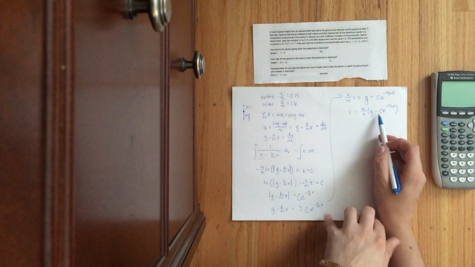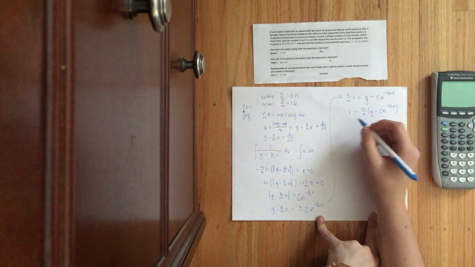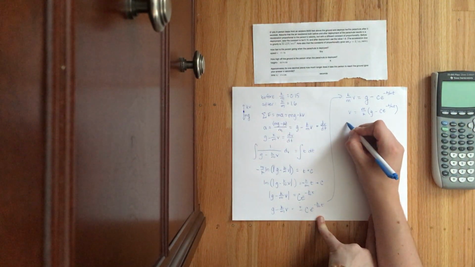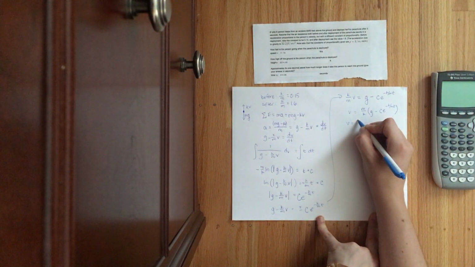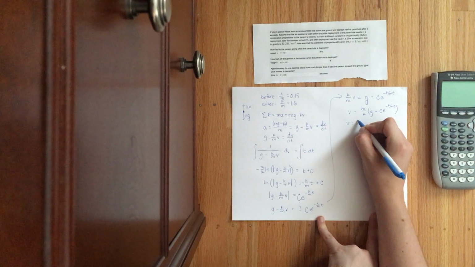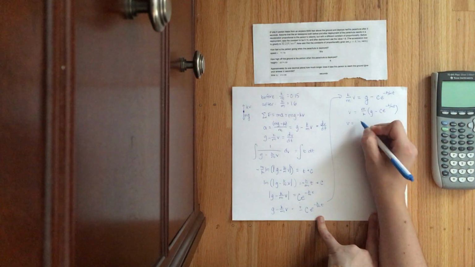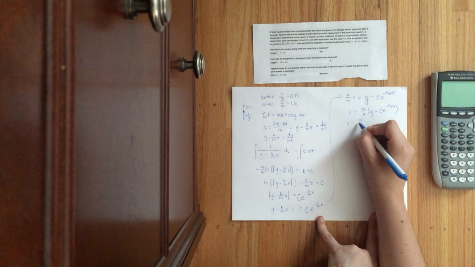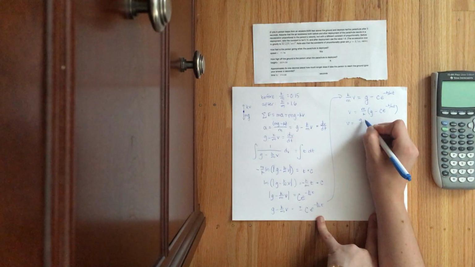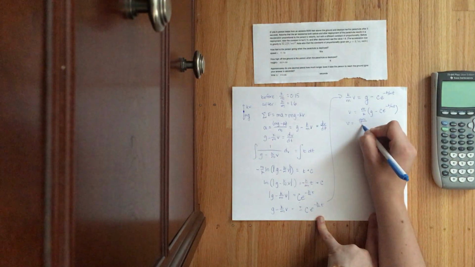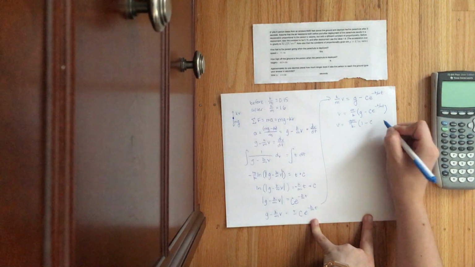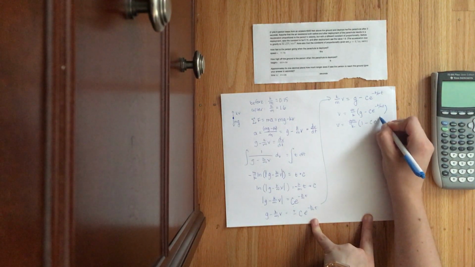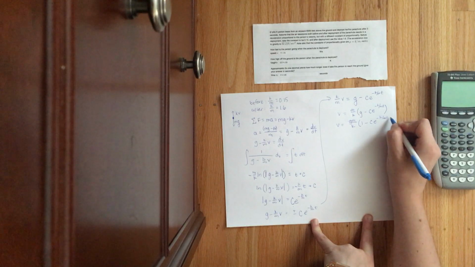If we divide a constant by another constant, it's still a new constant. So we can do v is equal to g m over k times 1 minus a different constant, e to the negative k over m t.